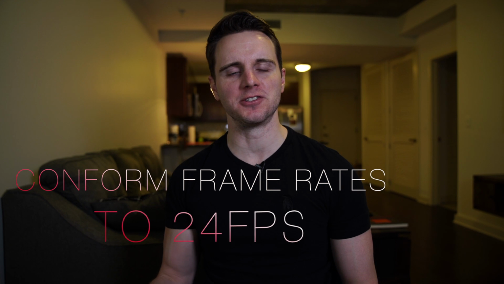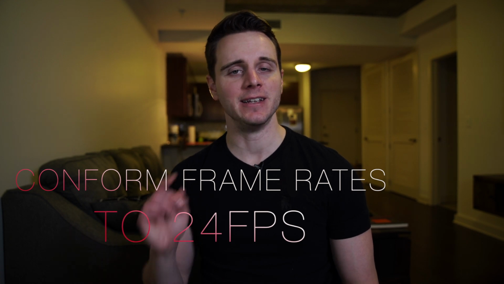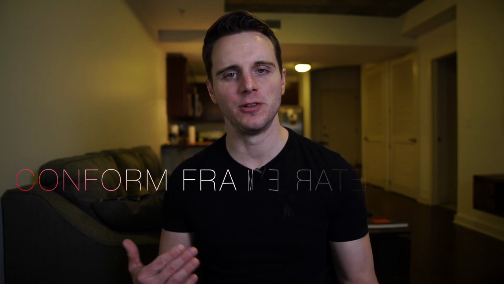And then last but not least is conforming your frame rates to 24 frames per second. There's something you need to know. Our human eyes can only see roughly 24 frames per second without some kind of strobe effect happening when we look at stuff. So when we're looking at videos, you want it to be in that same realm of 24 frames per second. A lot of cameras out there will shoot in much higher frame rates, like 30 frames a second, 60, 120, all the way up to, I've seen some cameras shoot like 124,000 frames per second, which is just nuts.